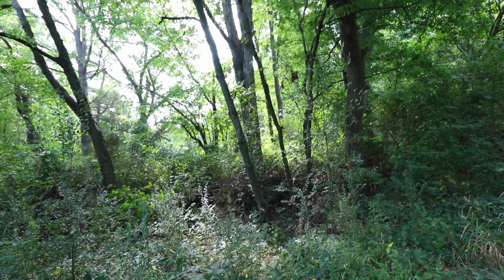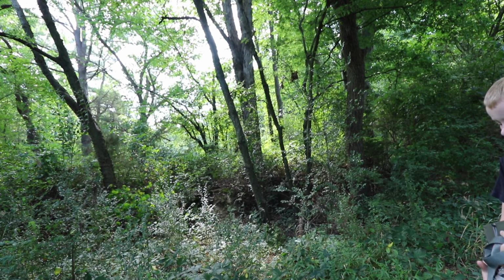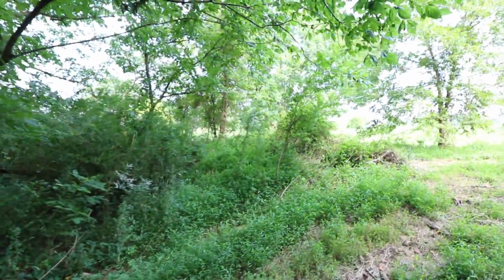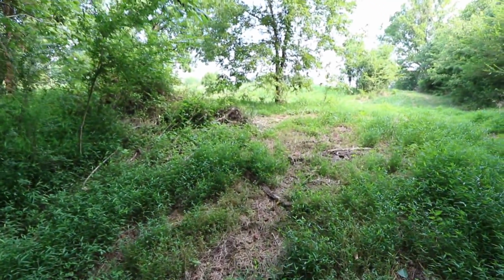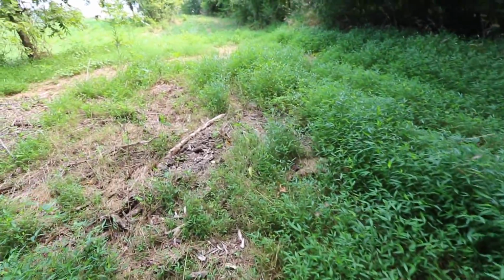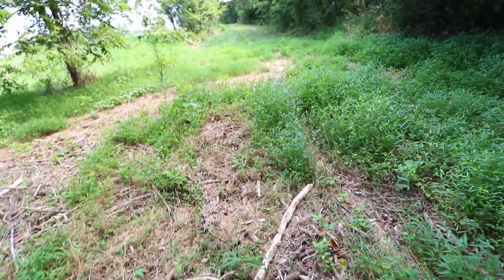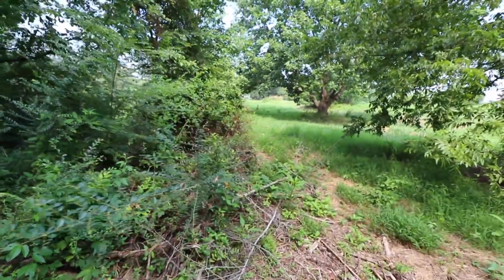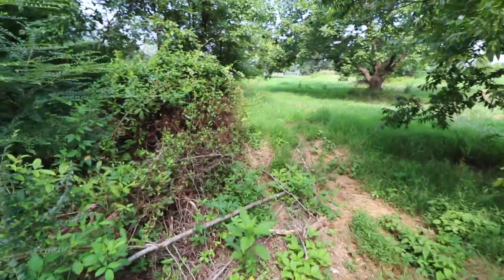Because we pointed it already over here, then there's a camera right there. I'll tell you what, let's go up here because I know that I have seen fresh signs of activity up here.